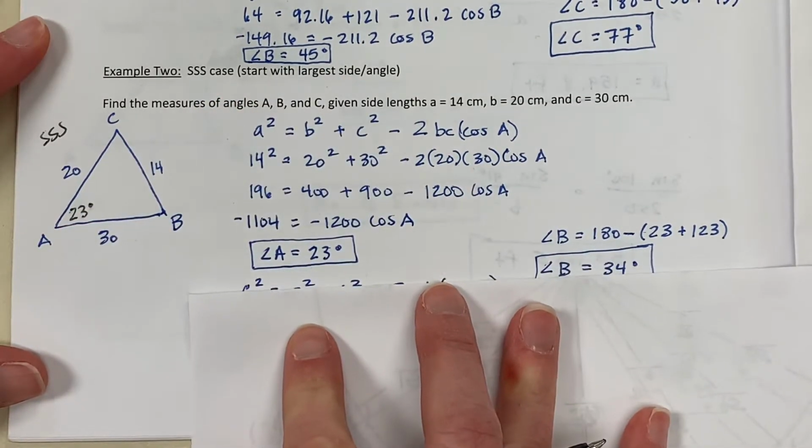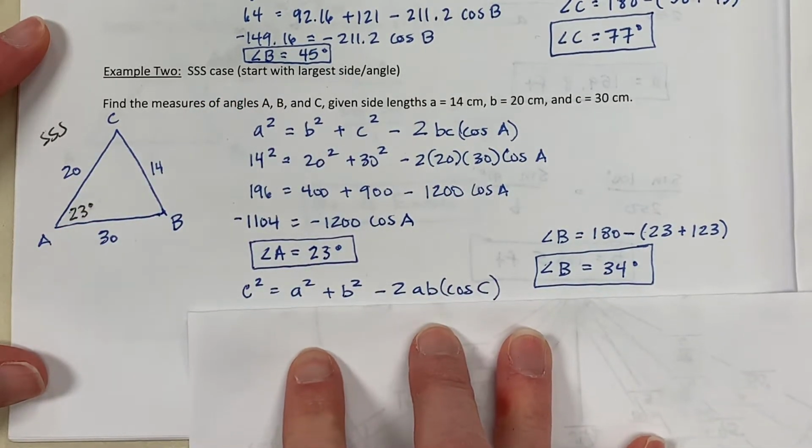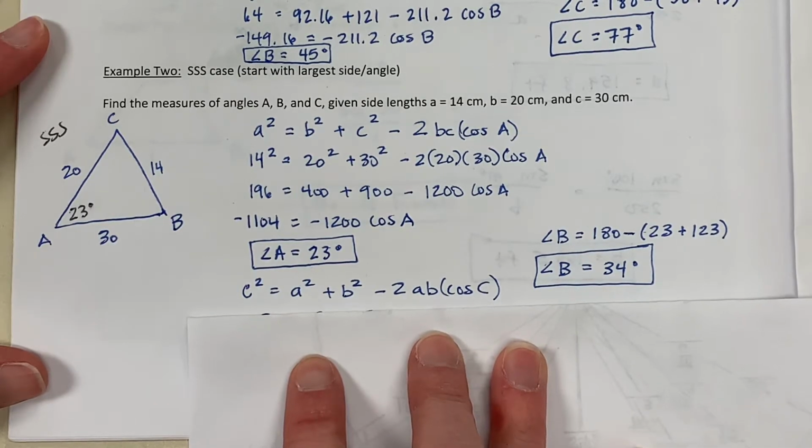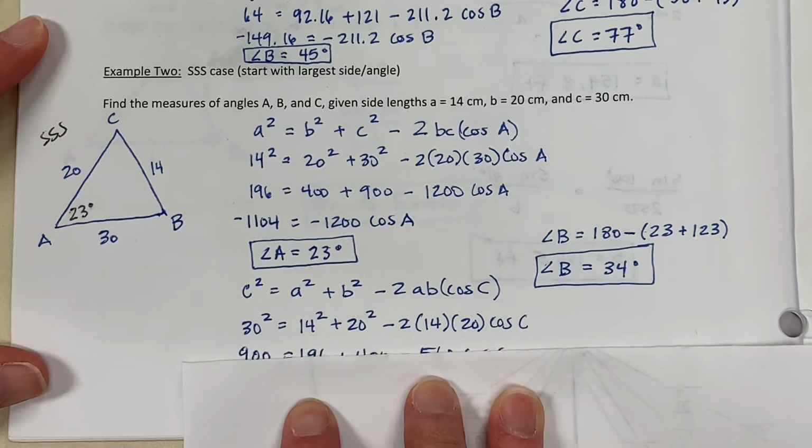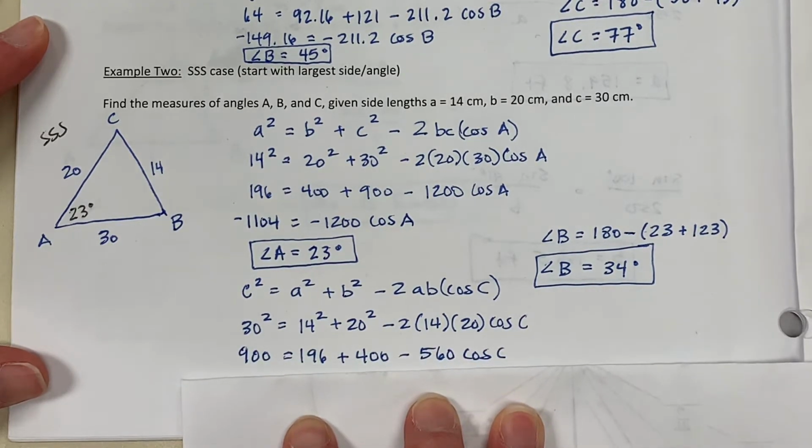Next, I'm going to use c squared equals a squared plus b squared minus 2ab cosine of C to find angle C. Plug in what I know. C is 30, A is 14, and B is 20. Calculate exponents first, so 30 squared, 14 squared, and 20 squared. And I also need to multiply -2 times 14 times 20.